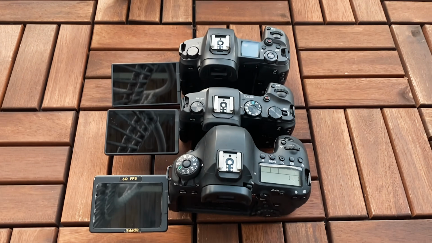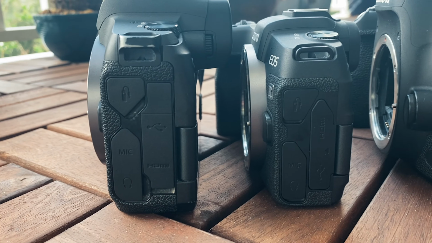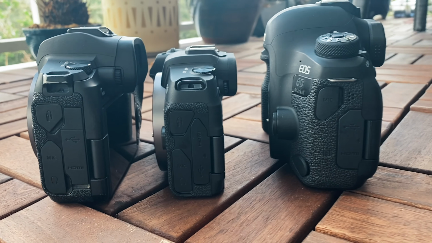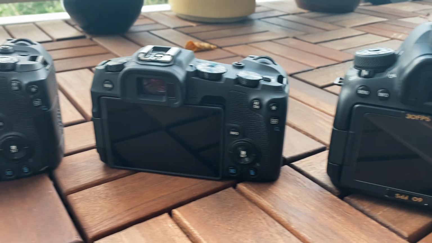In this video, I wanted to show you guys the differences between Canon 6D Mark II, EOS R and EOS RP. The reason I picked these three cameras is because I've had them for about 3 years now. Well, the 6D Mark II was the first one, and then the R, and I've used the RP many times.